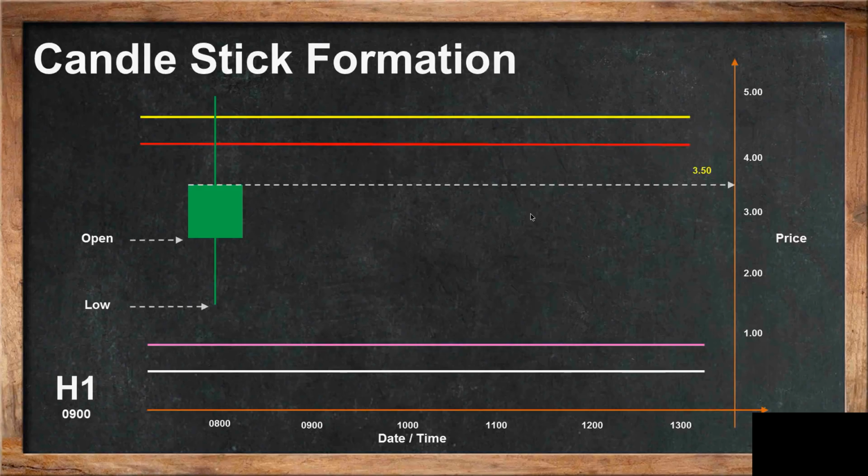So at 9 a.m. in this particular example, as soon as this candle closes, automatically there are two things that are going to happen. This candle is going to close and the other candle is going to open.